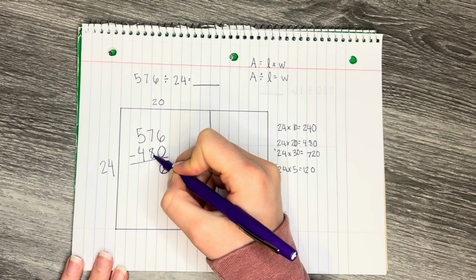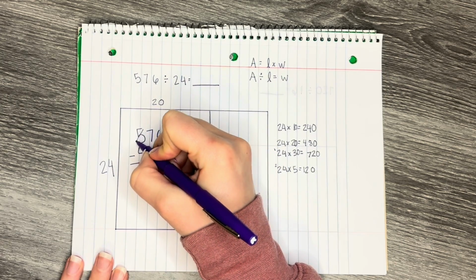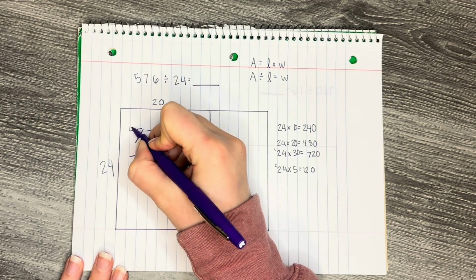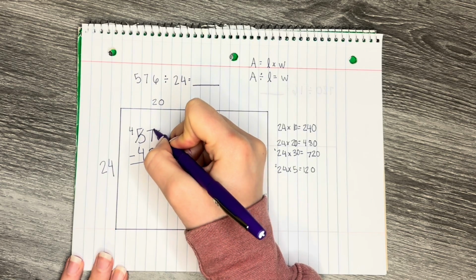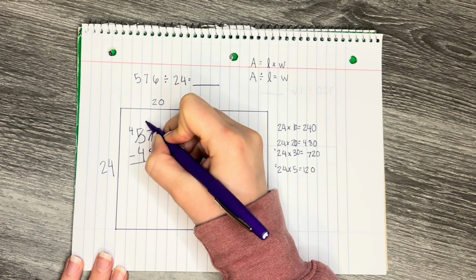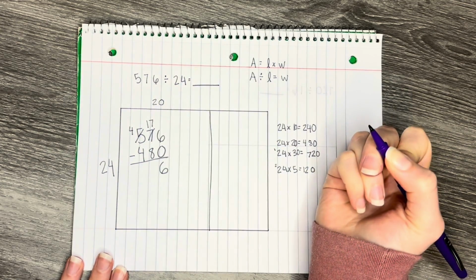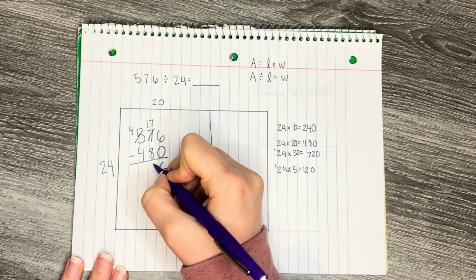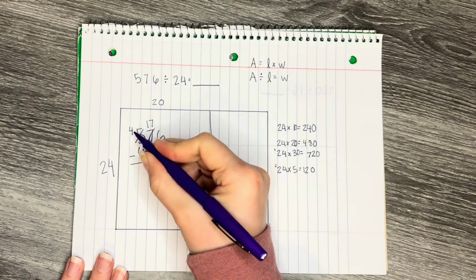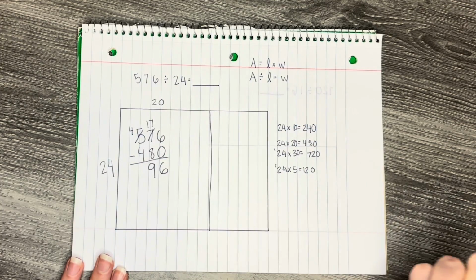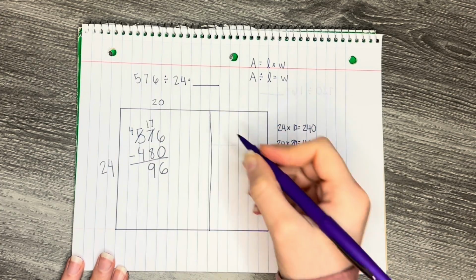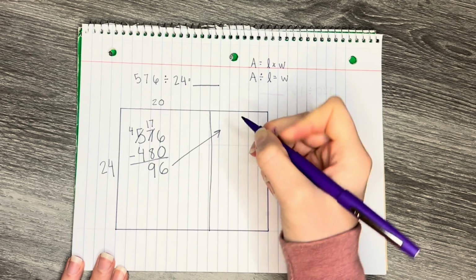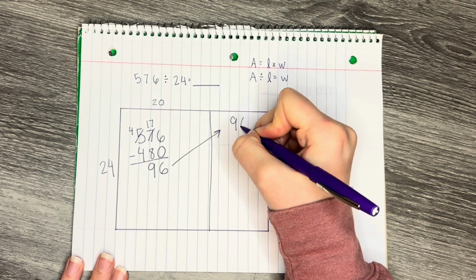7 minus 8. I can't do that, so I'm going to regroup. I'm going to use this 100. So now I have 400 here. I'm going to pull those over here. Now I'm going to have 17 tens. 17 minus 8 gives me 9. And 4 minus 4 is 0. So within this area model, I have 96 square units remaining.